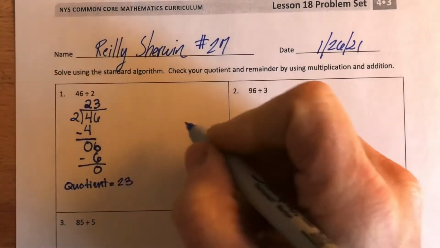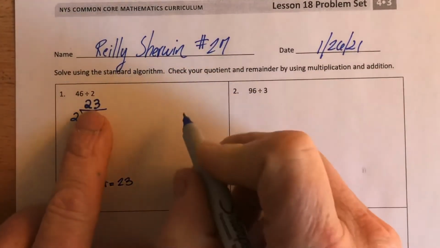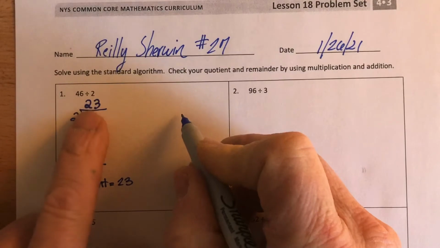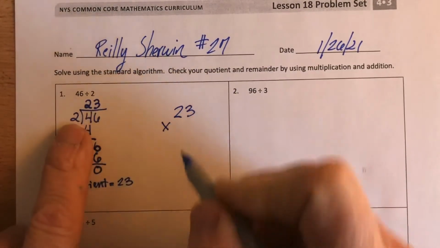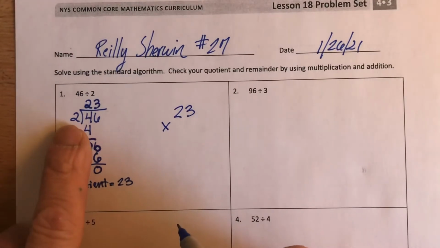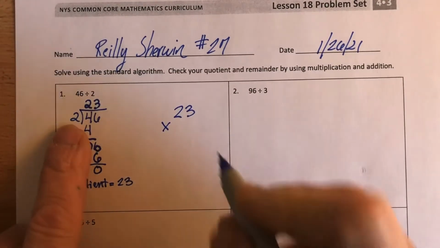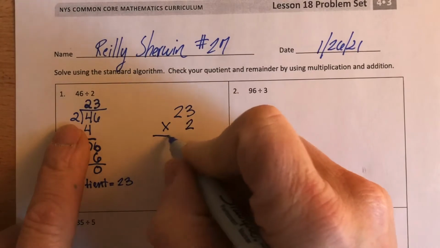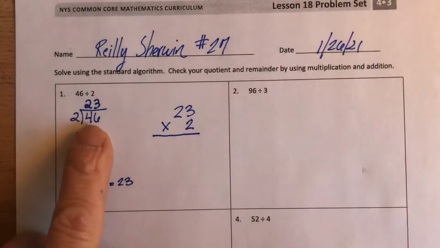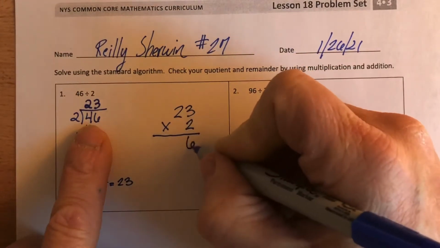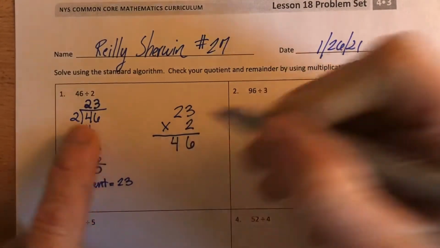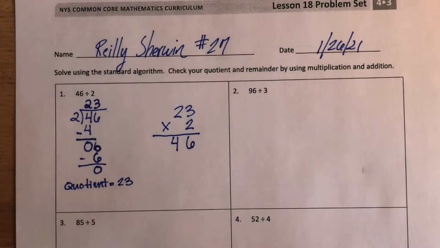Let's check with multiplication. So with multiplication, when I go to check, I start with my quotient right here at the top. So I write down 23. And then I multiply it by my divisor, which is the number on the outside, and it's the smaller of the two numbers. So I say 2. Then I multiply, and I want to see if I get this answer of 46. 2 times 3 is 6. 2 times 2 is 4. I did it, okay? And that's how we do this work, okay?